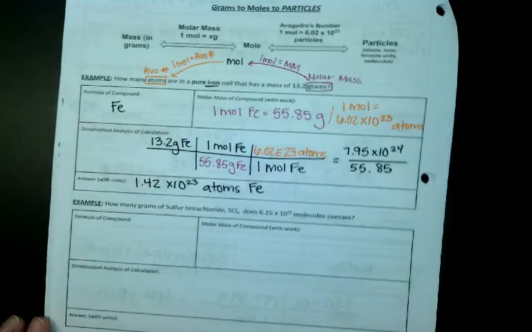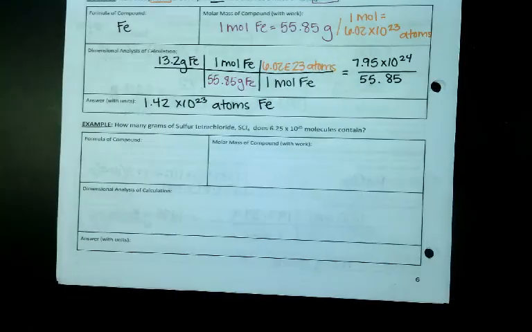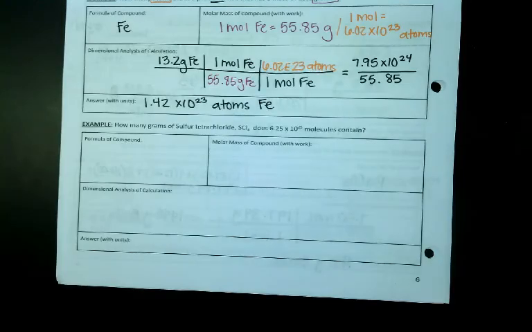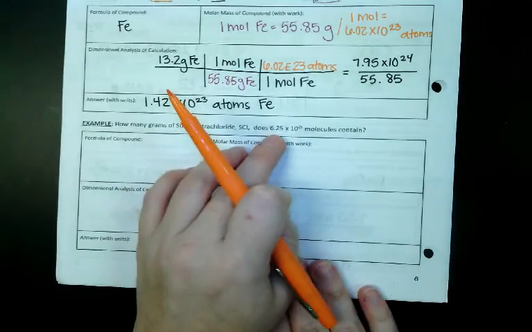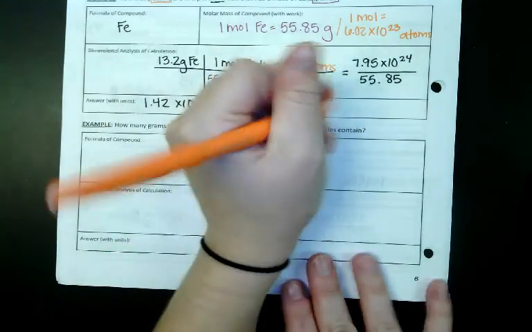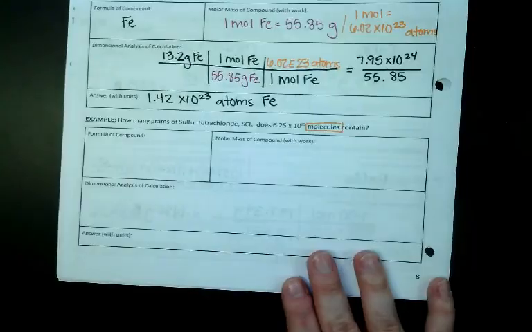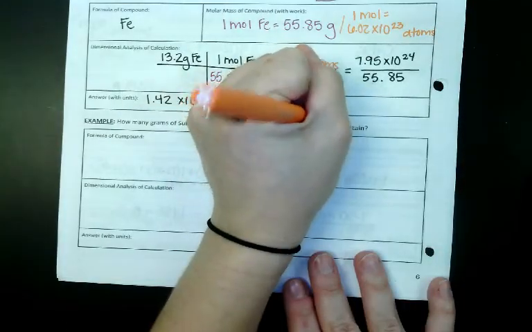Now let's look at the next example. It says, how many grams of sulfur tetrachloride does 6.25 times 10 to the 25th molecules contain? Okay, so in this case, what am I given? I'm given 6.25 times 10 to the 25th molecules. So again, I see molecules, I should think Avogadro's number.